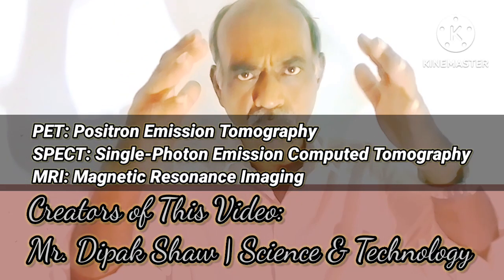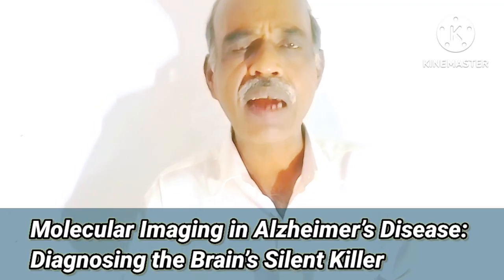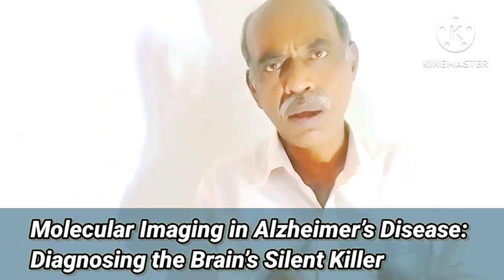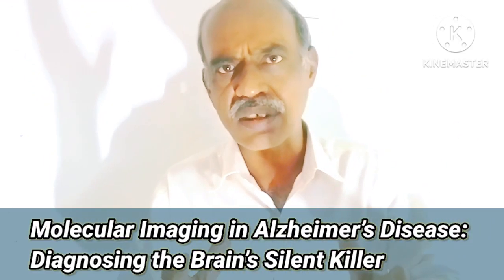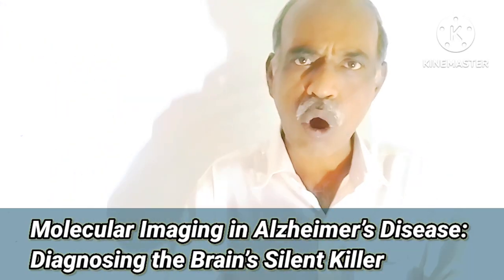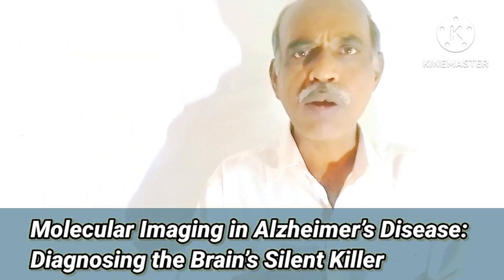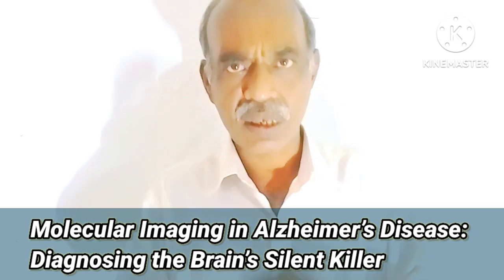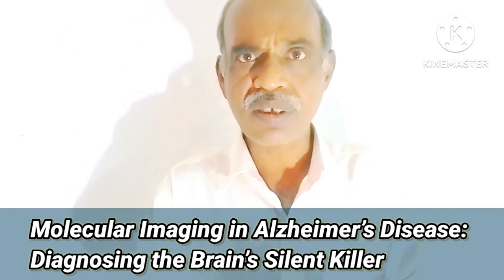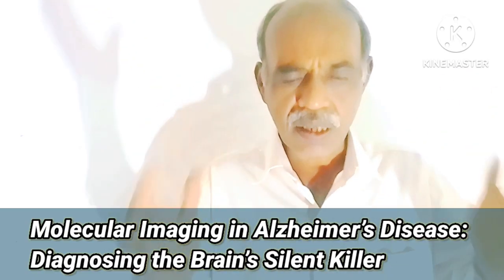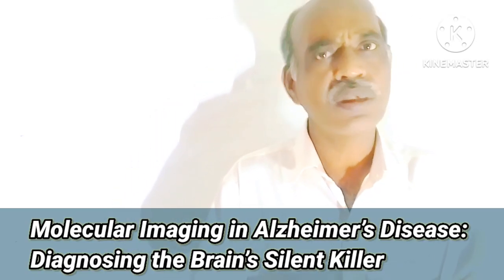By using all these techniques you can see the disease at the molecular level. Normally, by using other imaging techniques, structural changes are observed by researchers and doctors in case of diseases. But by using such molecular imaging techniques, the biological processes involved in the diseases can easily be observed at the molecular level. Together, all these techniques are known as molecular imaging techniques.